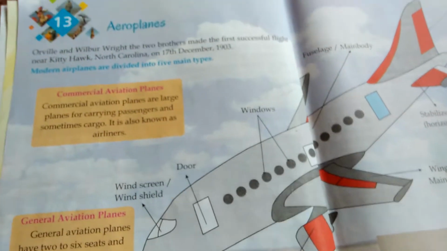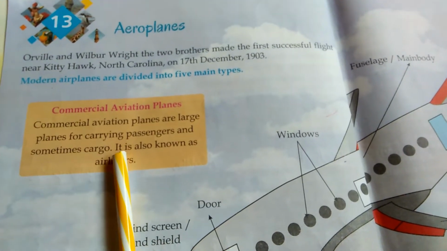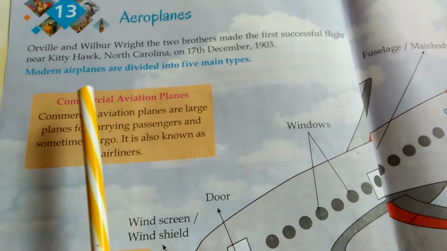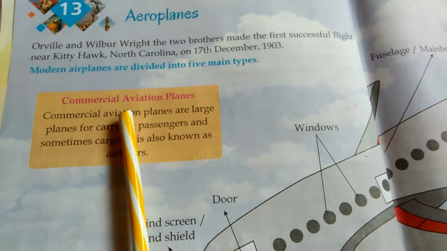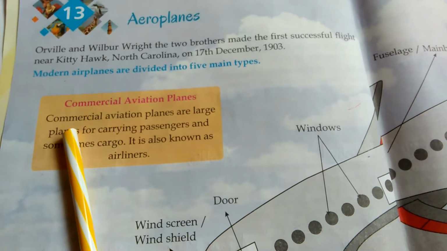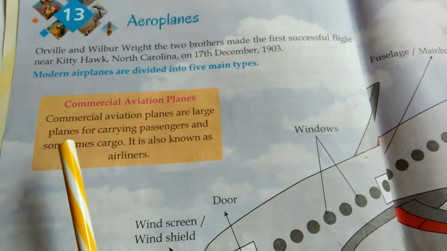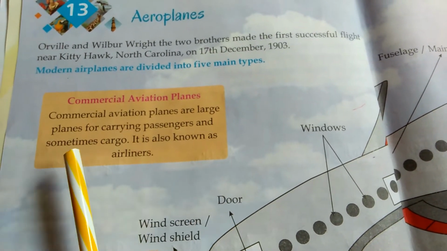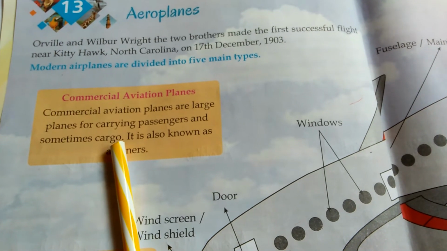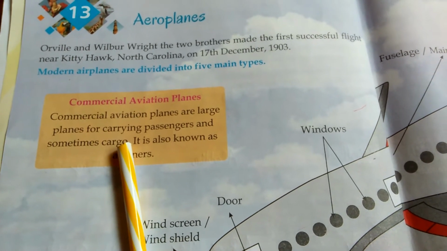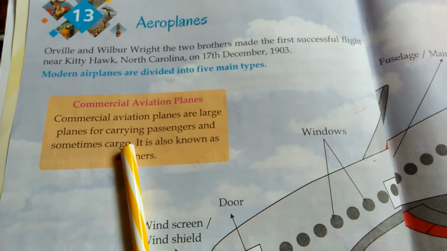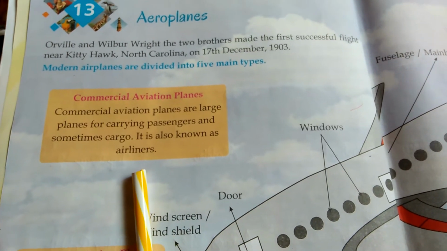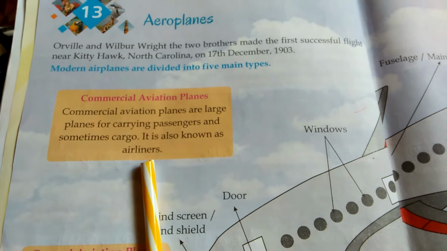Now let's read about the types of commercial aviation planes. First is commercial aviation planes. They are very large planes for carrying passengers and sometimes cargo. What is the meaning of cargo here? Cargo means goods carried on a ship, aircraft or motor vehicle. It is also known as airliners.